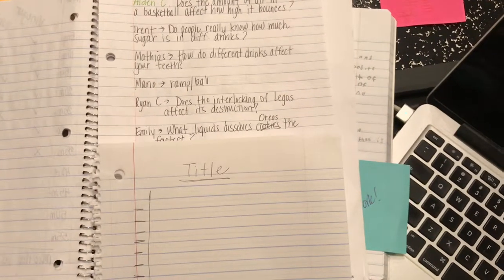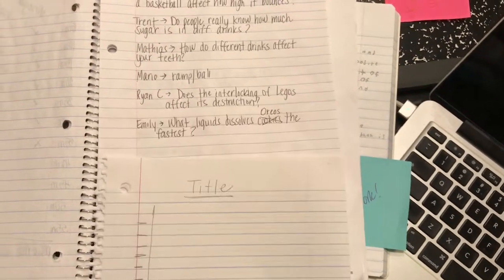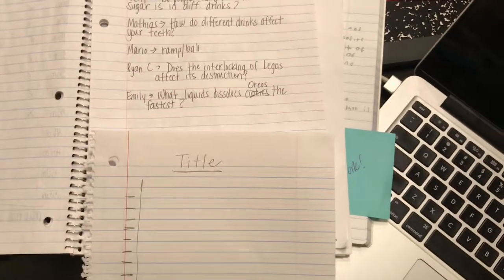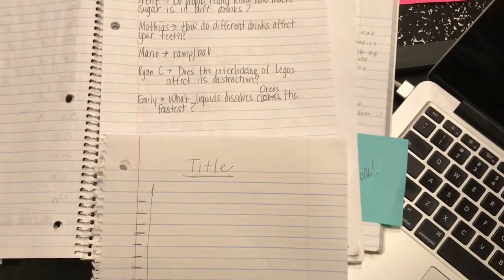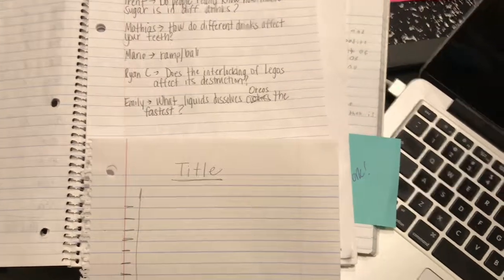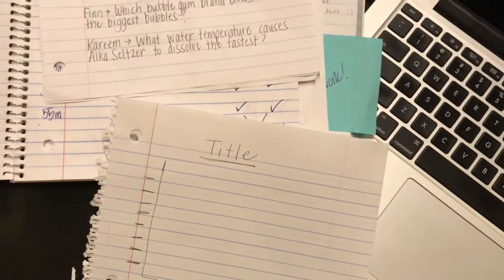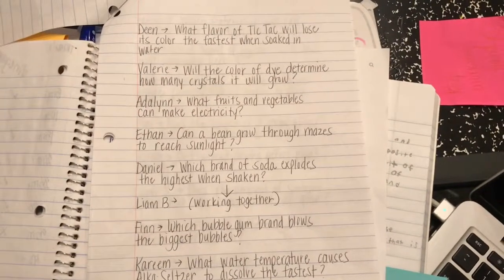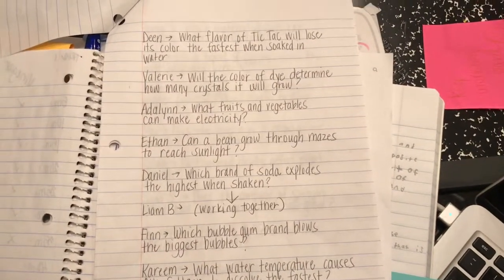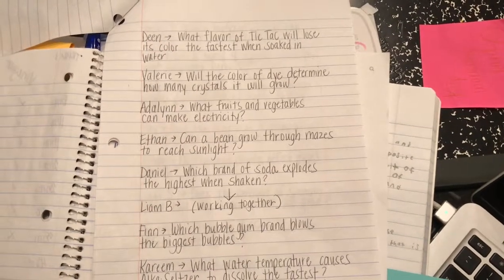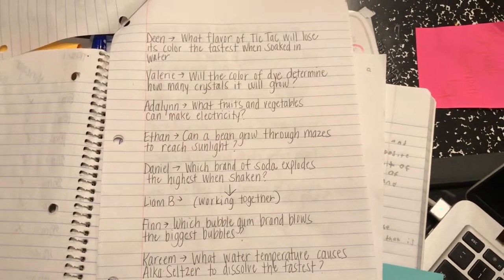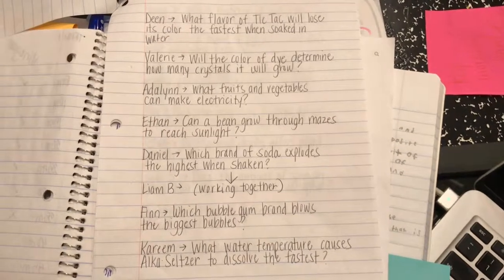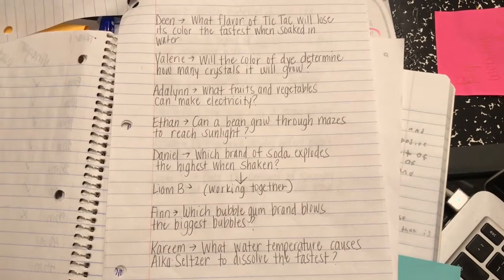Mario, how far did your ball go down the ramp? Ryan C, you were talking about the interlocking of Legos, but I think we started to change yours to the amount of Legos. So you might write the different amount of Legos and then how many were still standing. So you could see I could go through everybody's, but I love how all of yours are measurable. Mine needs a little tweak, or I should say ours needs a little tweak. Valerie, you're going to put the color crystal and then you're going to say how many crystals were there. Adeline's off to a great start. She has her fruits and her vegetables that she tried.